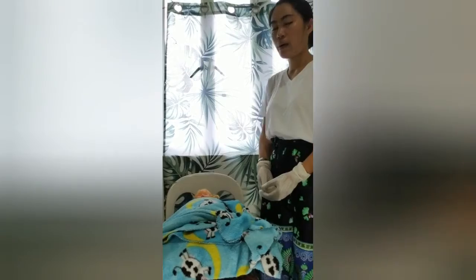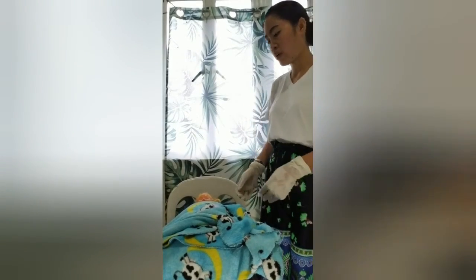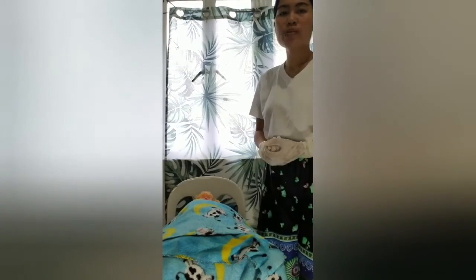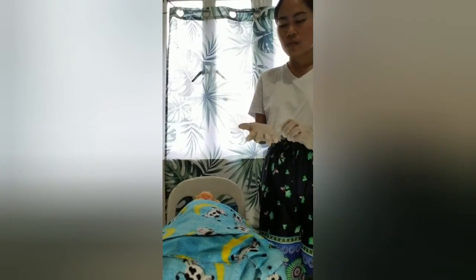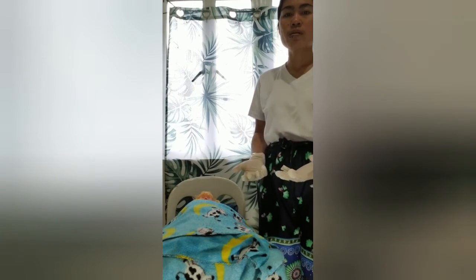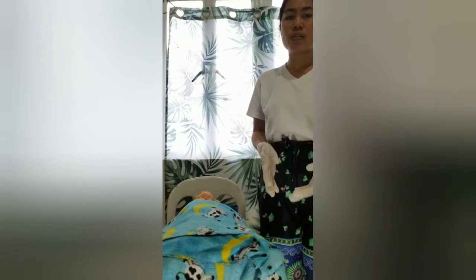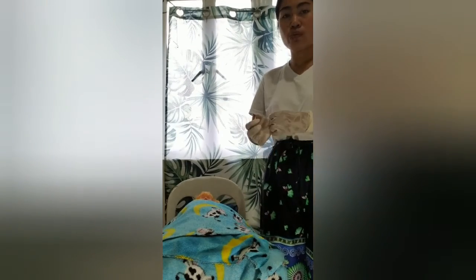For the perineal care, we place the patient in a comfortable position and dispose of our gloves. Let me remind you that it is necessary to change gloves while doing the procedure to decrease contamination and transmission of bacteria. We have to remove the gloves.